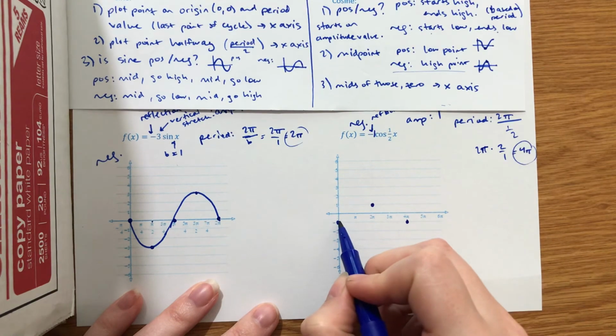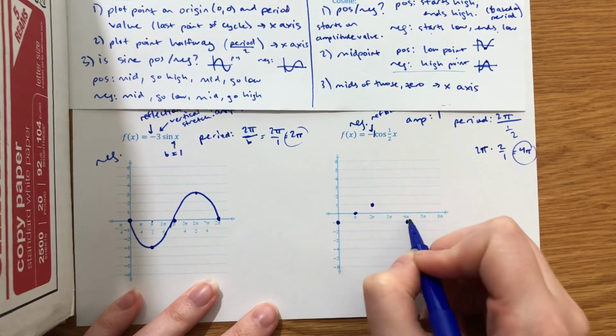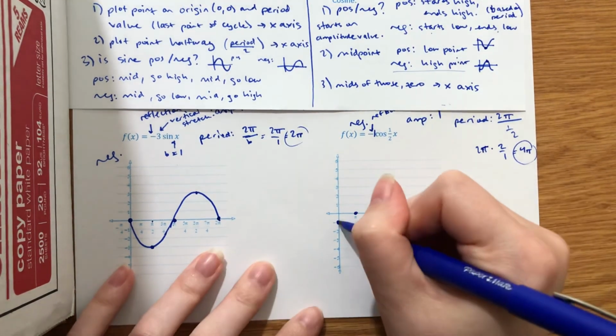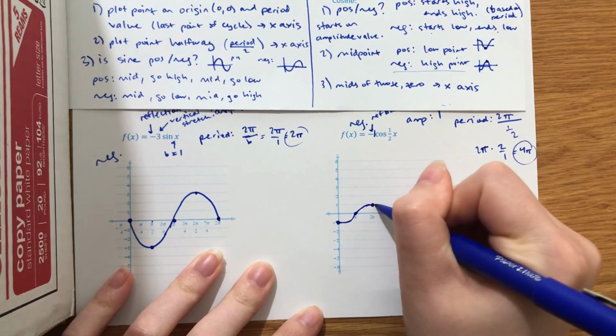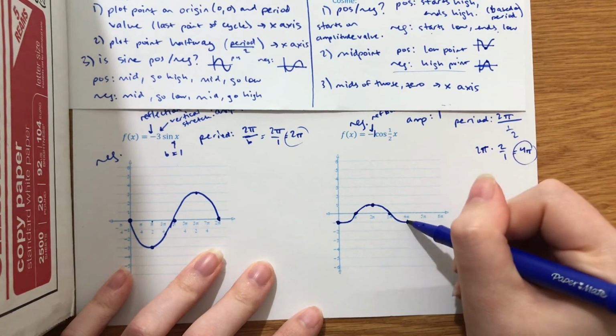And then halfway between 0 and 2 pi is pi. That's going to be your 0. Halfway between 2 pi and 4 pi is 3 pi. That's your 0. So here is your cosine curve. This one's kind of long and drawn out. And like I said, you could keep going.